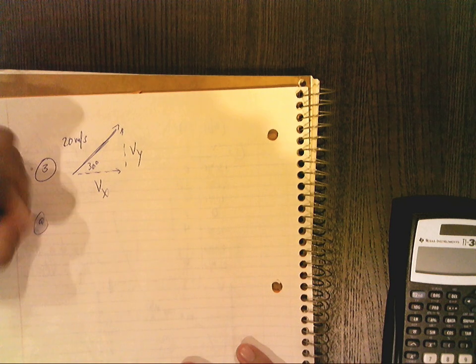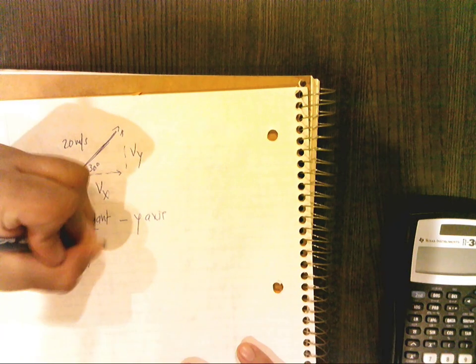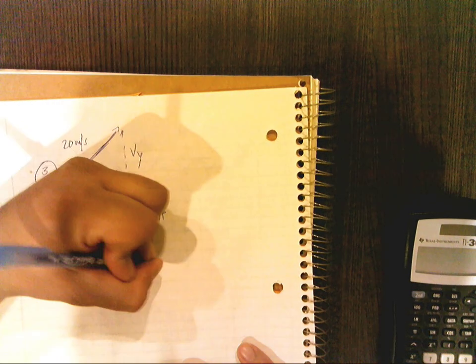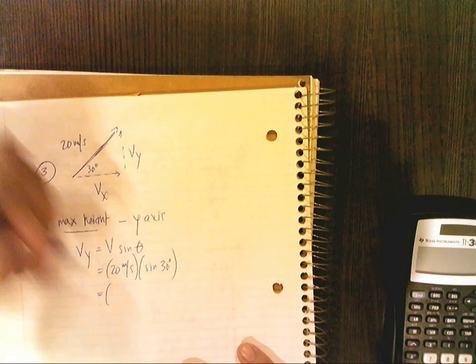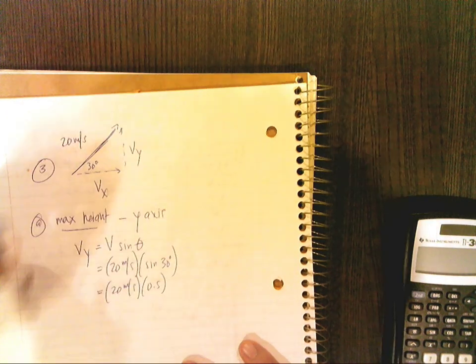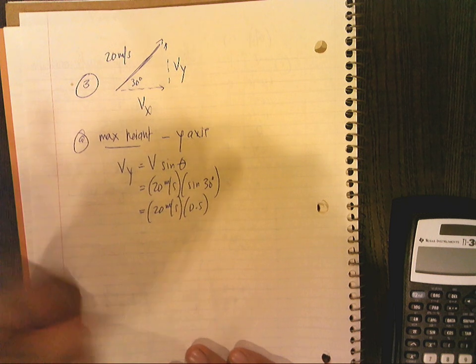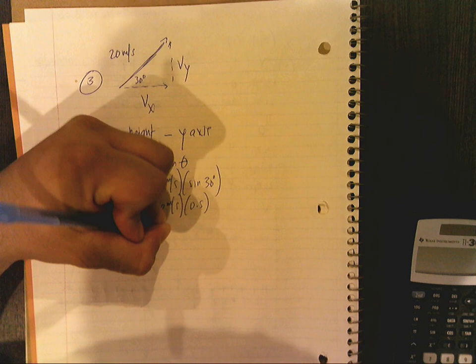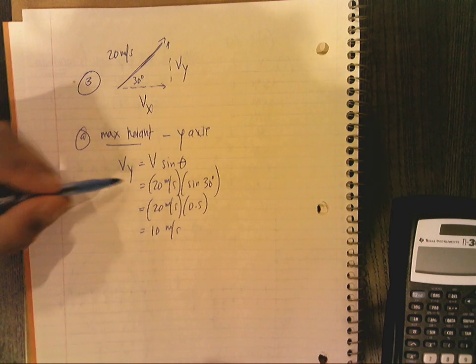Now, since part A is asking for the max height, we know that height is the y-axis. So I'm really going to start with solving for Vy. Vy equals V sine theta, which is 20 meters per second times the sine of 30 degrees. Sine of 30 degrees, off the top of my head, is 0.5. So it's 20 meters per second times 0.5. That's where studying those tables with the angles and your trig functions comes in handy. 10 meters per second. So I know my initial y velocity is 10 meters per second.